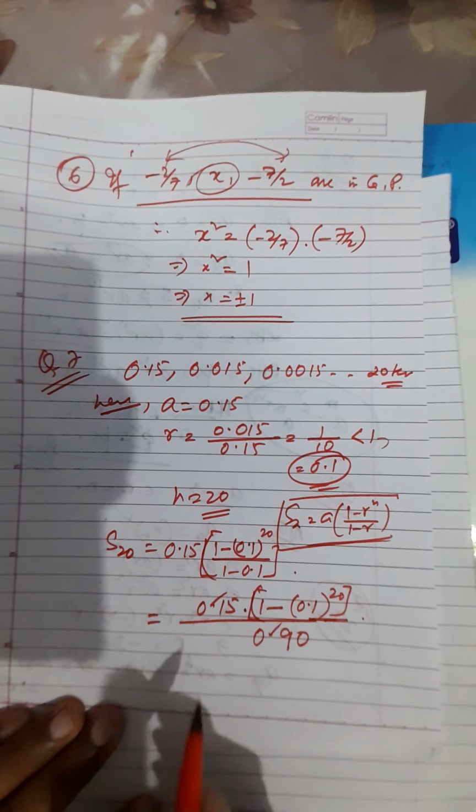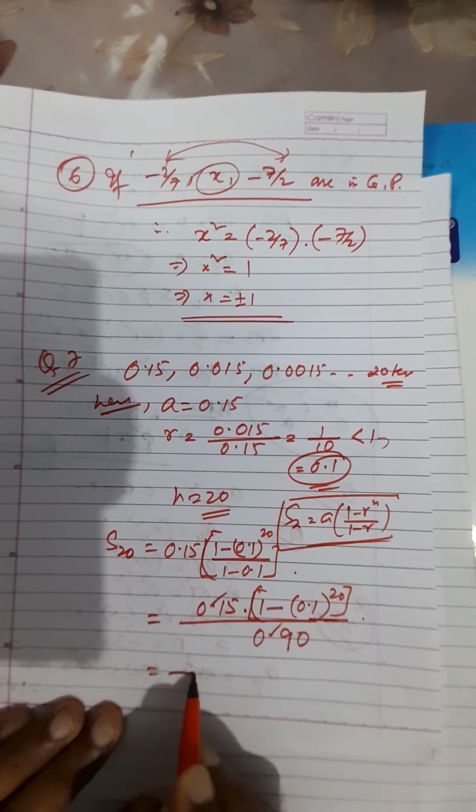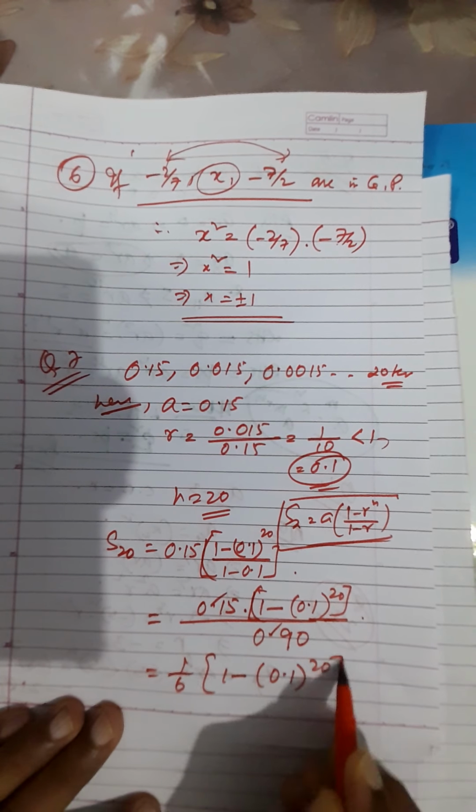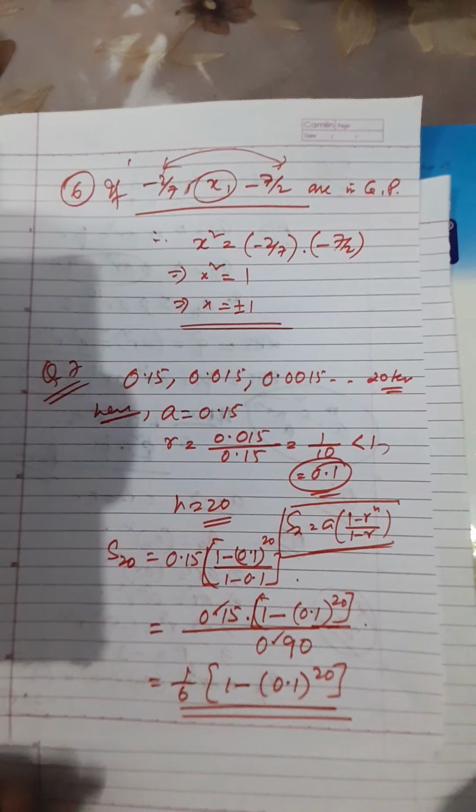So 15 by 90, which is 1 by 6. So I can write 1 by 6 into 1 minus 0.1 whole to the power 20. This is the answer.